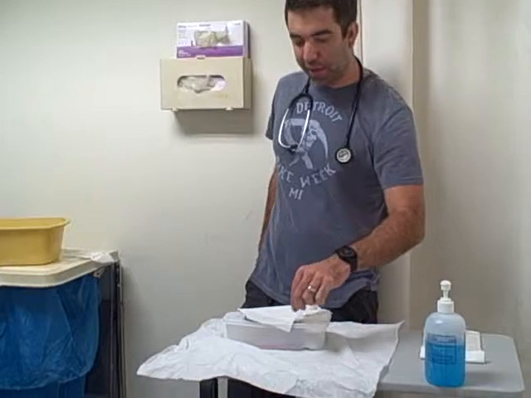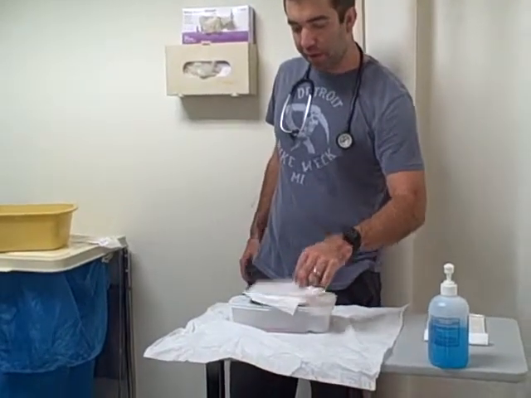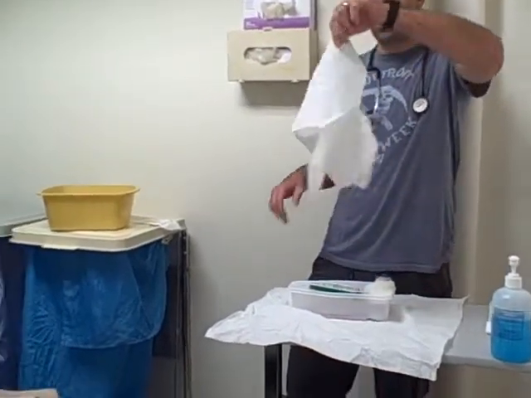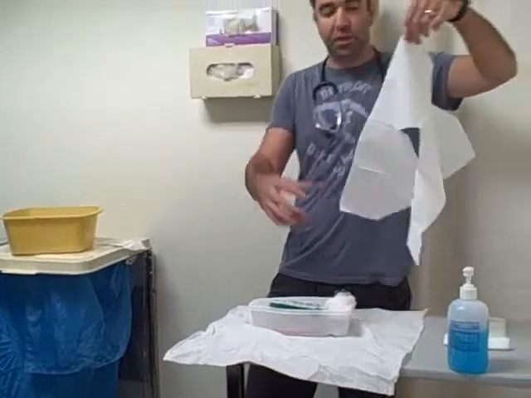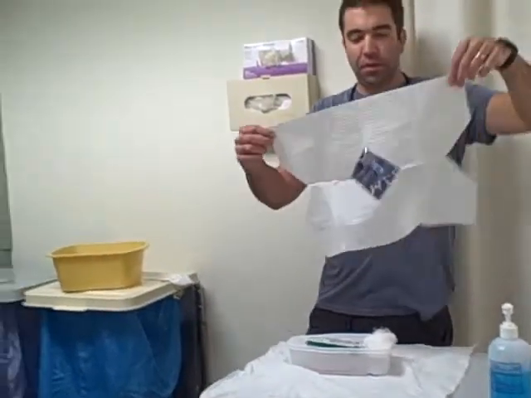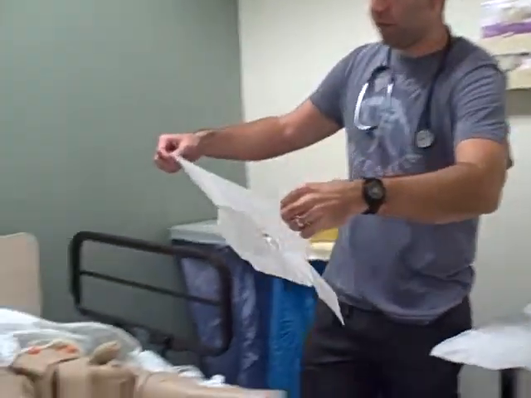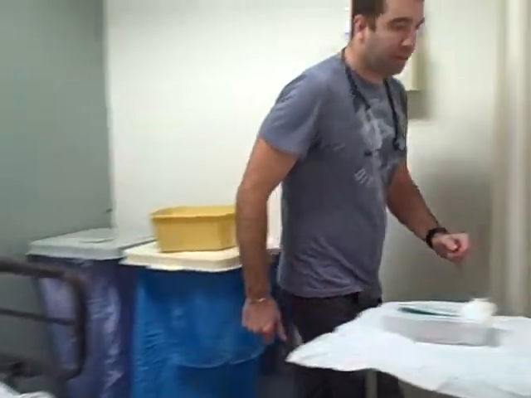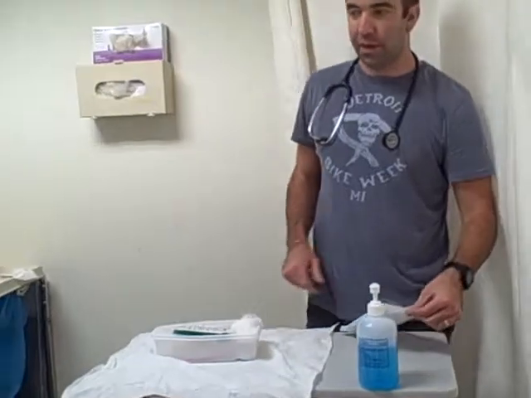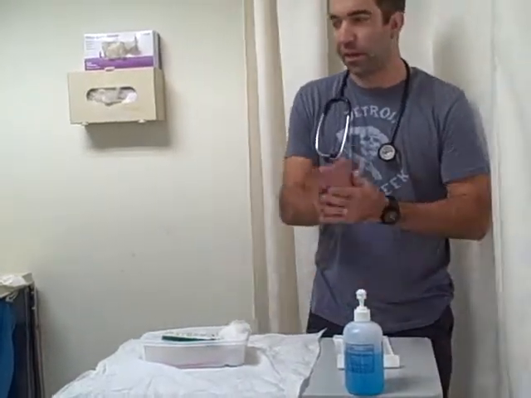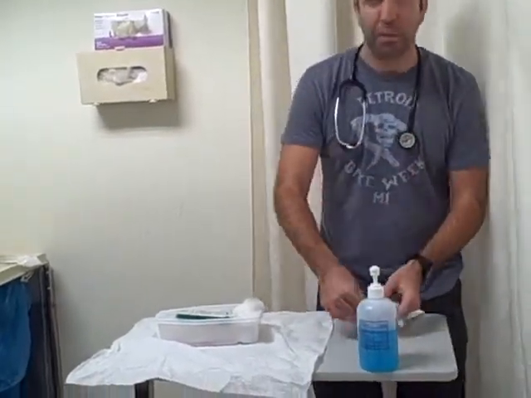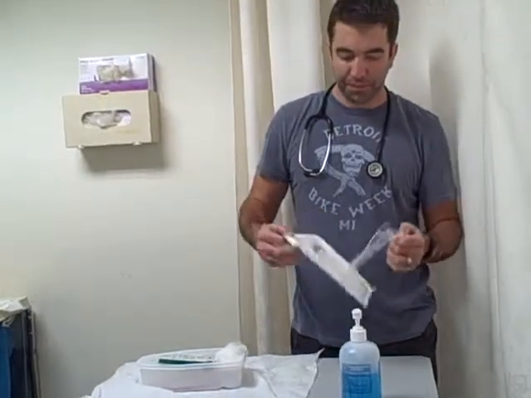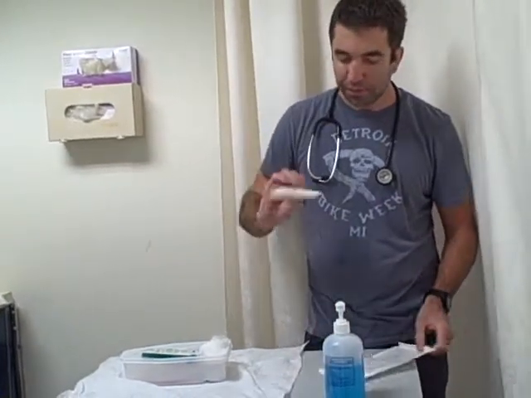Next piece of equipment I have is another piece of cloth. I'm gonna put this over the penis. Alright, so then moving on, I'm gonna wash my hands in case I haven't done that. Open up my sterile gloves. Garbage.